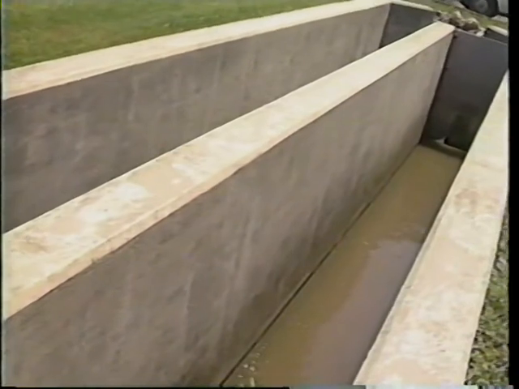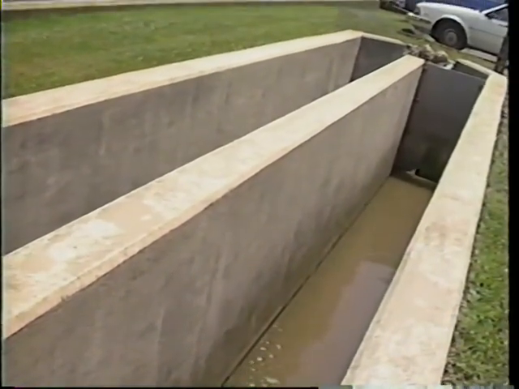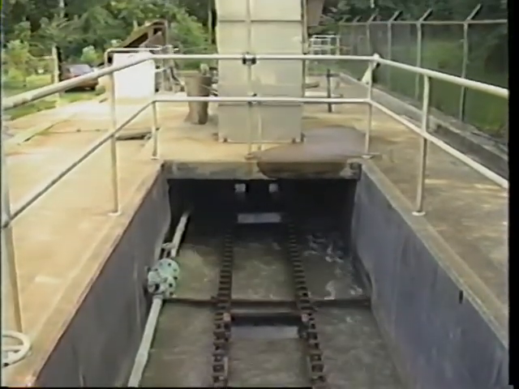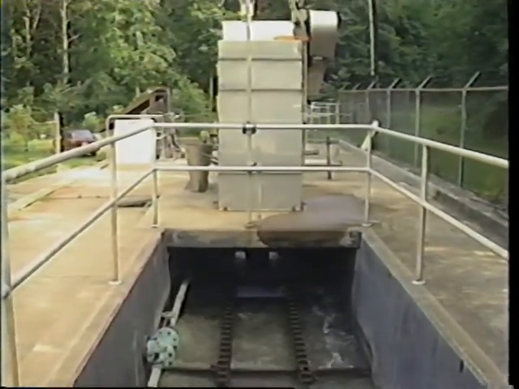By flowing through a large, narrow trough called a grit channel, the wastewater flow velocity is slowed to 1 foot per second, which is slow enough for the heavier grit to settle and be removed either manually or mechanically. Aerated and centrifugal grit removal units may be used as well.